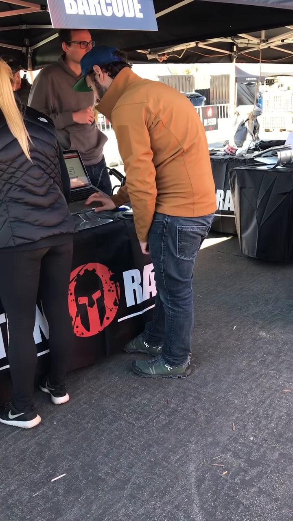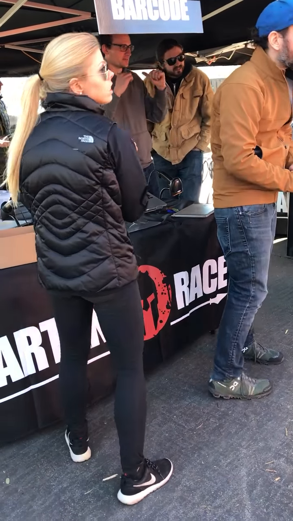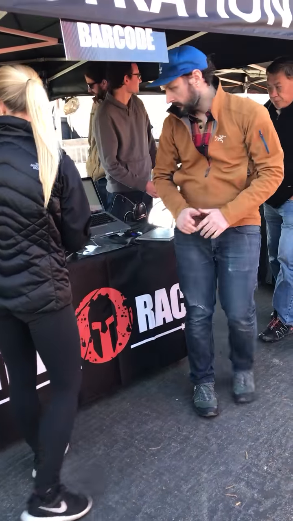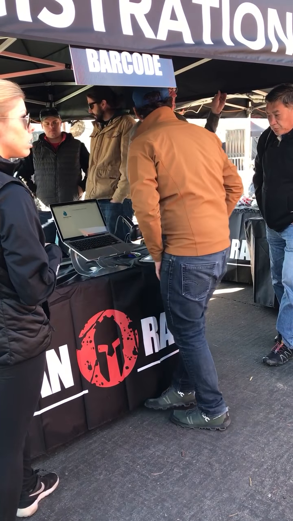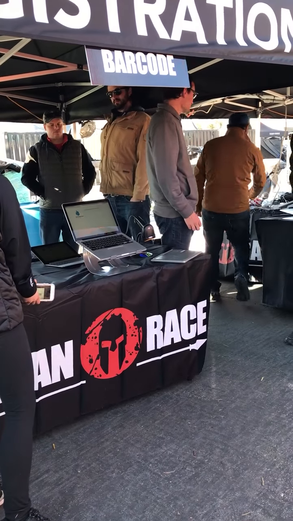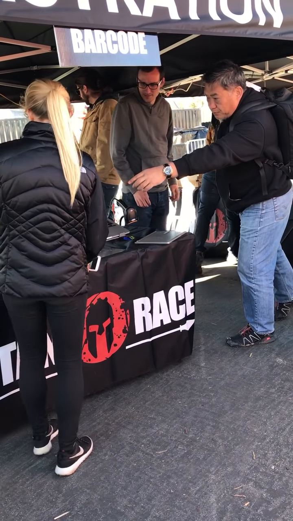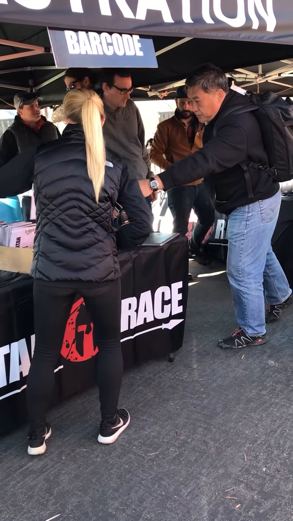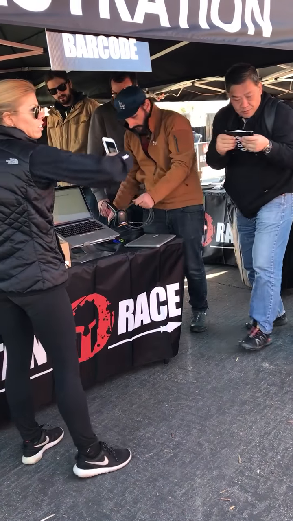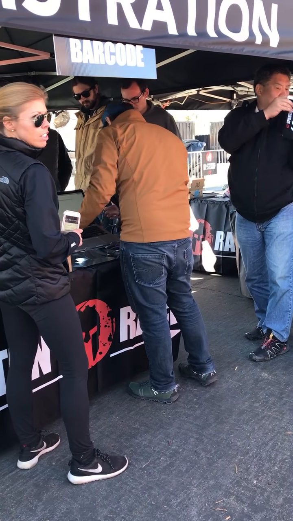Quick question: are those Chromebook laptops facing the racer or facing the volunteer? Volunteer. And they're not doing any entering. It's all with the scanner, right? Exactly. Let me go grab the scanner. So everything else is facing the other way. This one does.